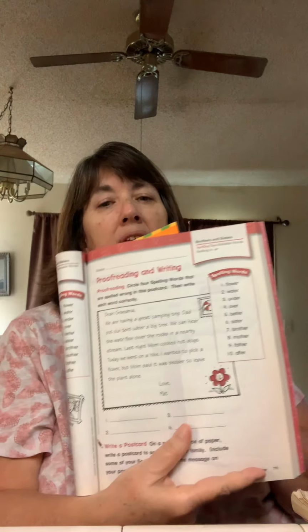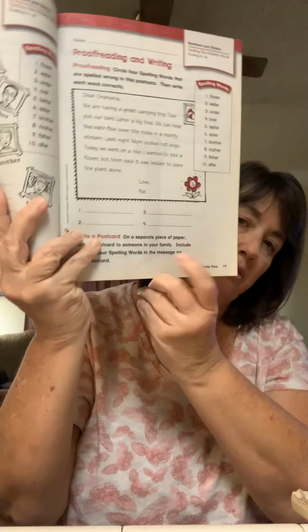So first is spelling. Spelling is on page 79, this page. So typically you're reading the postcard that Pat wrote to Grandma, and you're circling your 4 words and spelling them correctly on the bottom. Now, this writing a postcard is what we're going to do later on in writing. So the next is our reading. Our reading is on page 74 and 75.